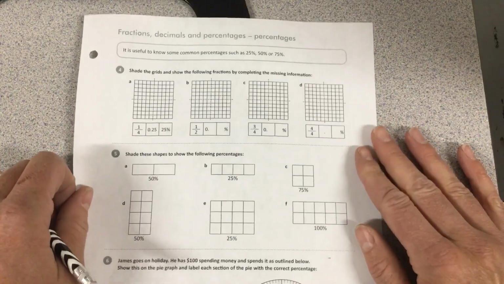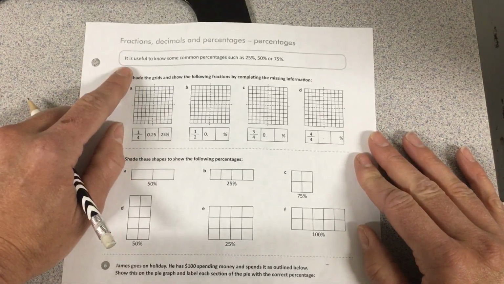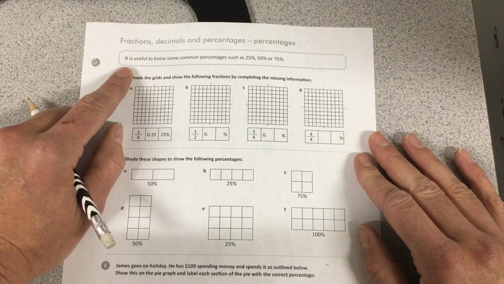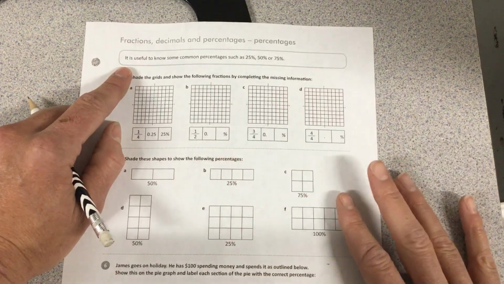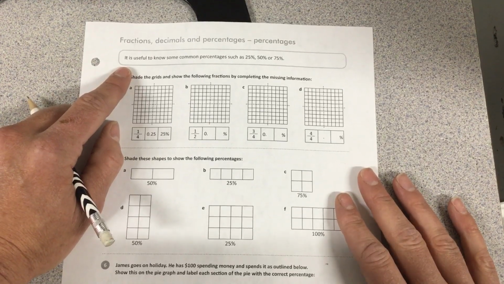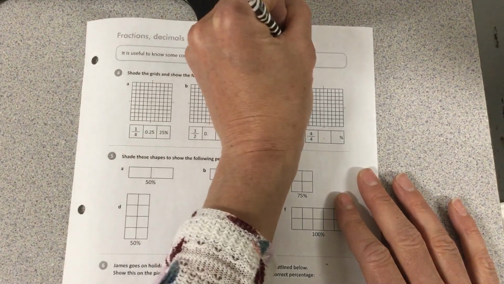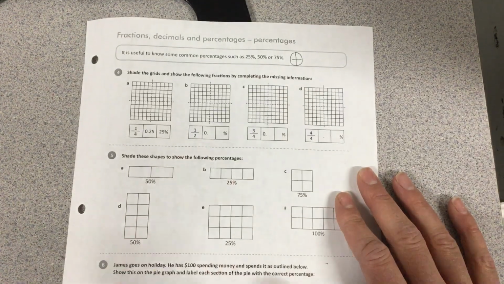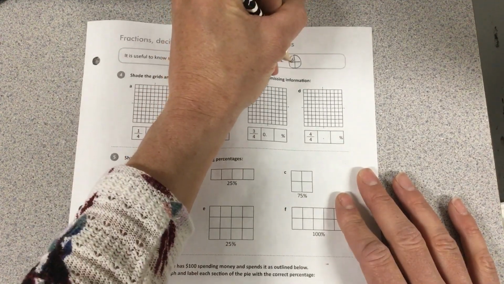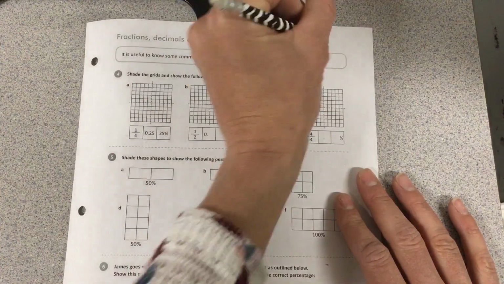On page number 22, it says at the top, it is useful to know common percentages such as 25%, 50%, and 75%. So these are like our benchmarks in percentages. These are numbers we should know. You can always think of it as quarters. If you have 25%, that means you have 1 of them shaded.